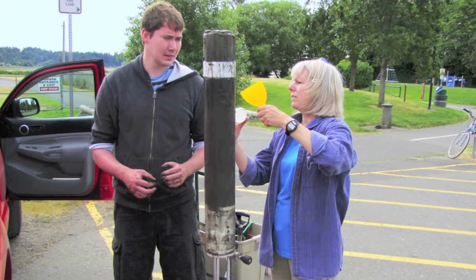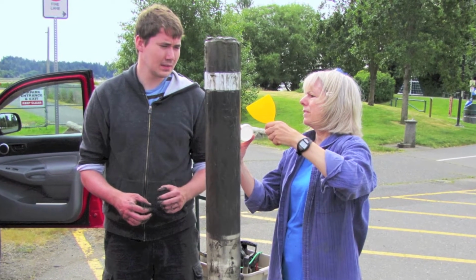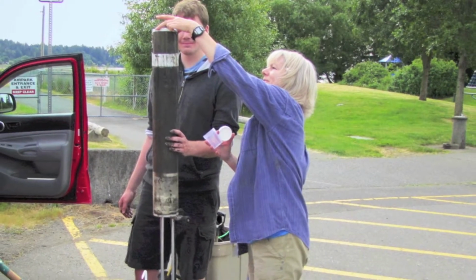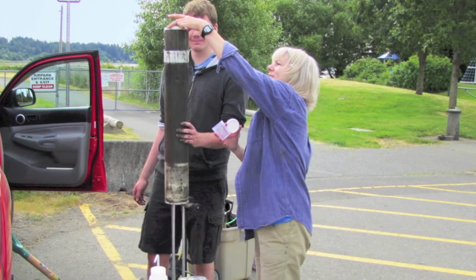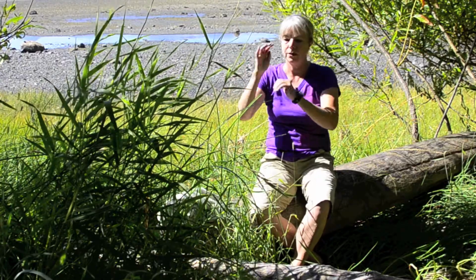The way we do that is we collect sediment cores. We get a long cylinder, it's about 75 centimeters long, and it's about 4 inches in diameter, or about 10 centimeters. And then we pound that into the ground, then we have to dig it out, and then we collect that core, and then we section it into pieces, and we send it off for analyses.